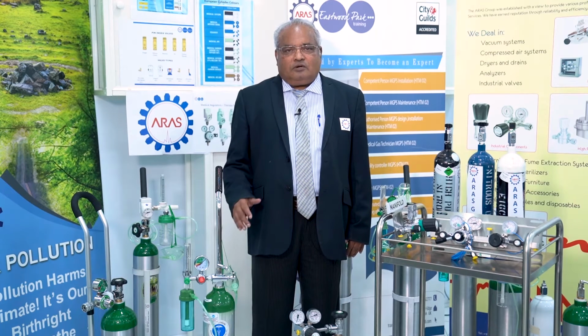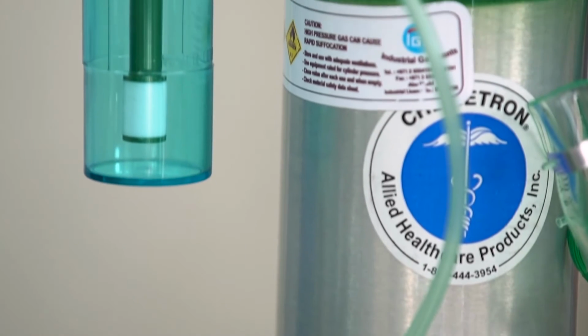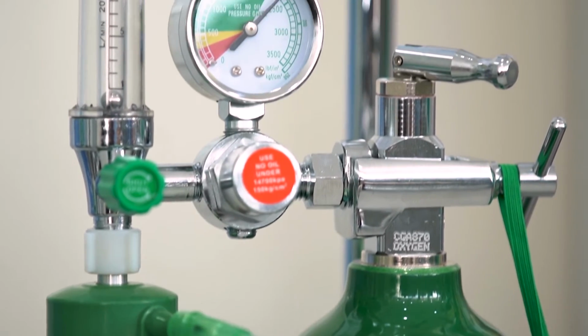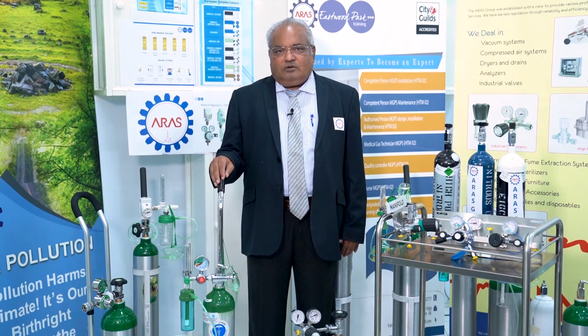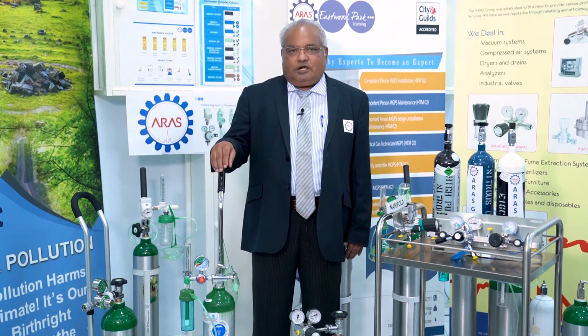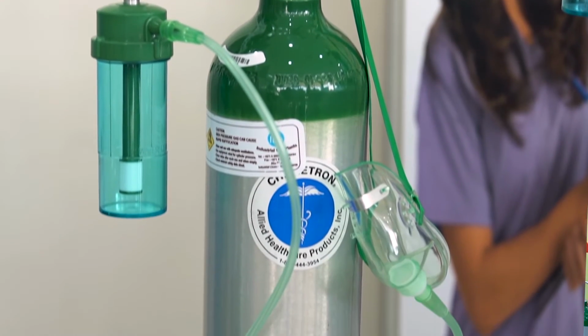Color codes are very important. Here we can see a single stage regulator connected to the cylinder, and it is a pin index. The difference with the pin index is that you can connect only that particular regulator, and only that particular gas. So if it is oxygen, you can connect only oxygen with the pin index.